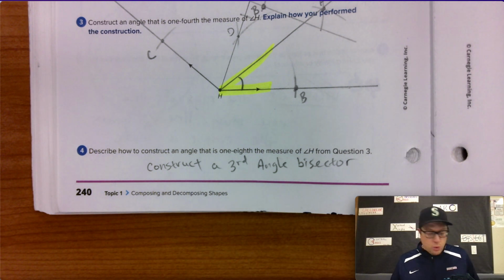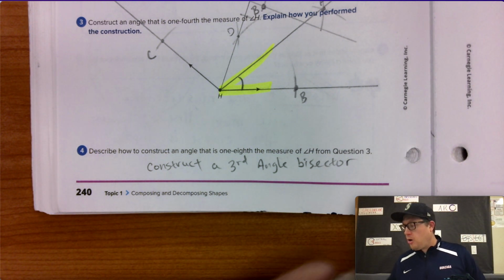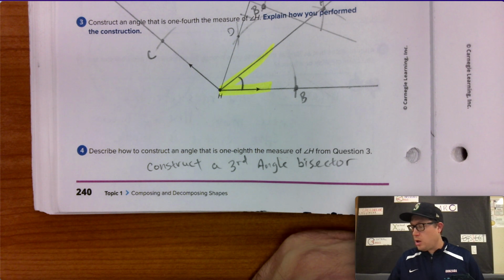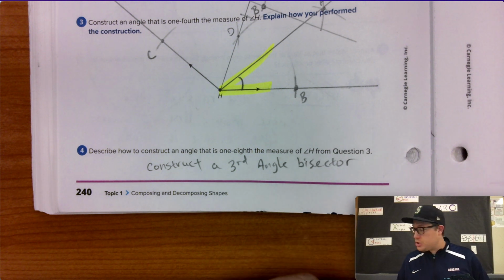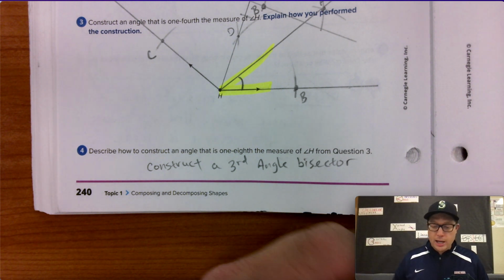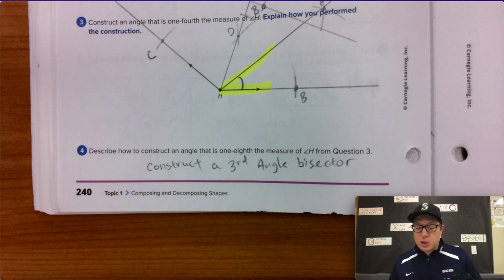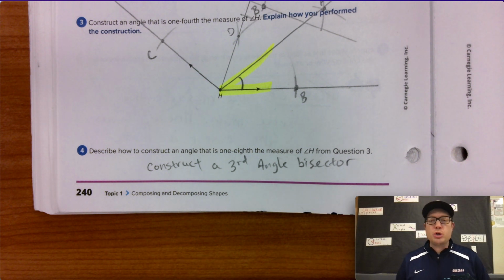All right. Hey, thanks for watching page 240 and for hopefully gleaning something from this video along the way. Stick around for page 241 as we talk about constructing and inscribing an equilateral triangle.